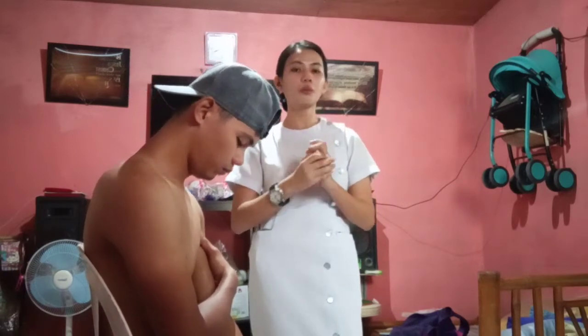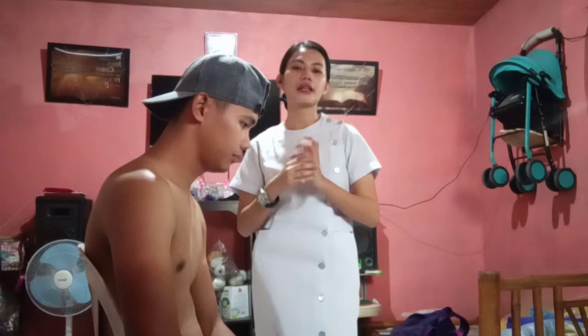And you need to always ensure the safety of your patient and then provide privacy for your patient. So assume that this room has a curtain, so you can close it to maintain the dignity of the patient. And then next is always do proper body mechanics.